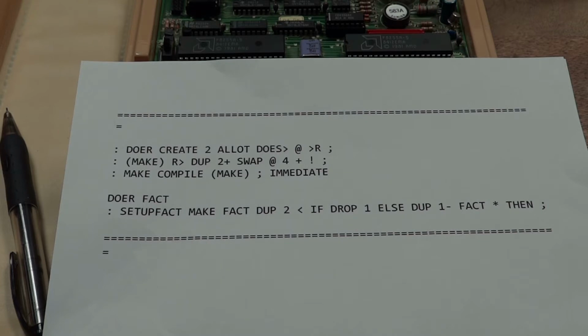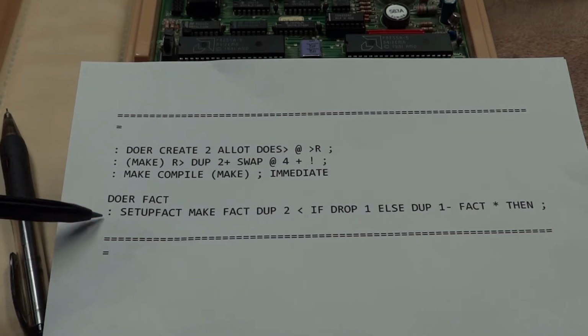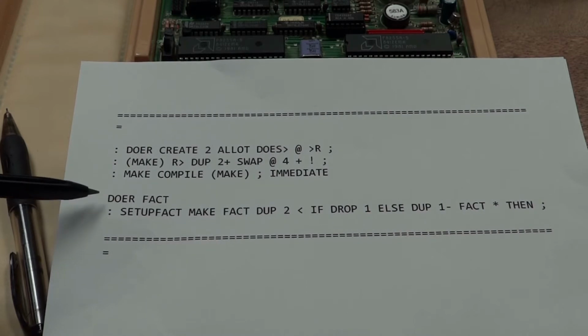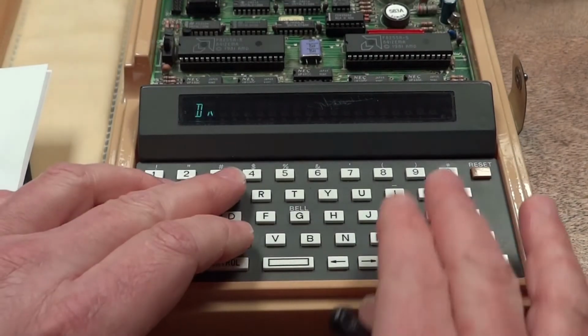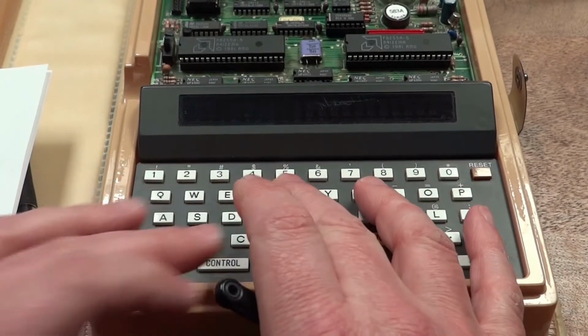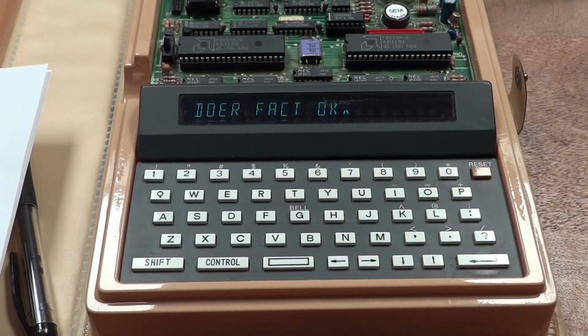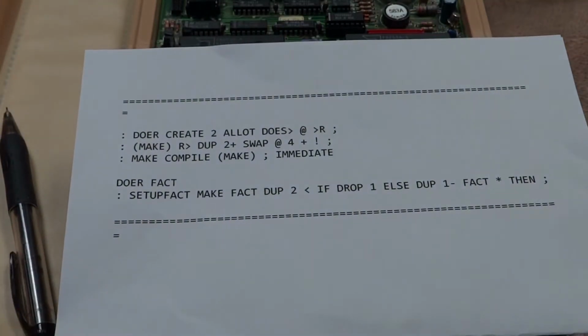I already typed it in and it's ready to be used, and we are going to implement this version of factorial here using DOER and make, and I'll provide some examples and explanation along the way as I type it in. So let's start by defining our vector variable fact using DOER. So, DOER fact, and let's have a look at the definition of DOER again.